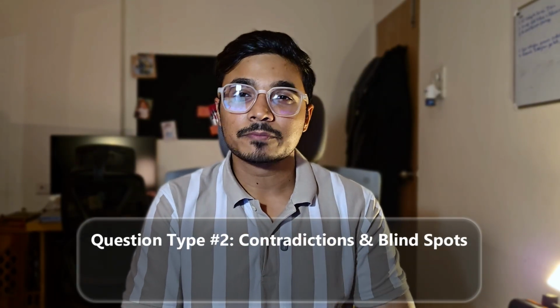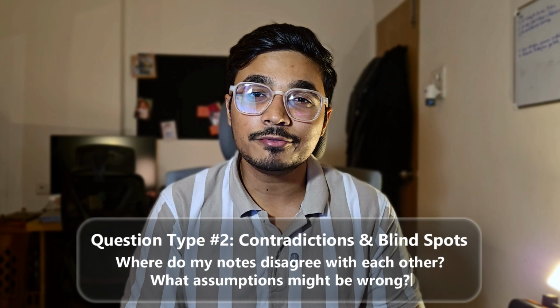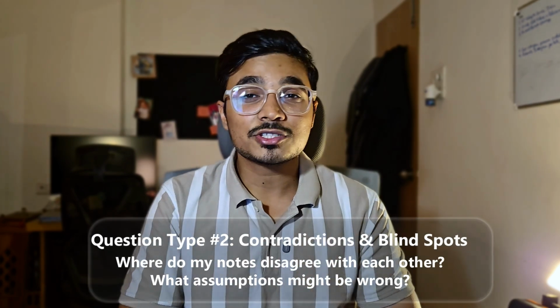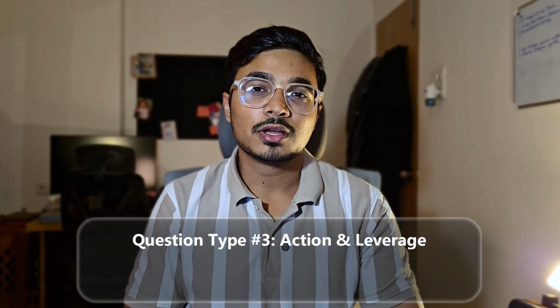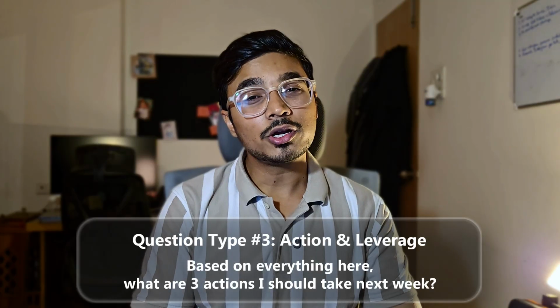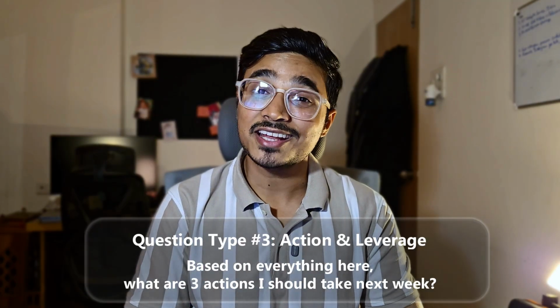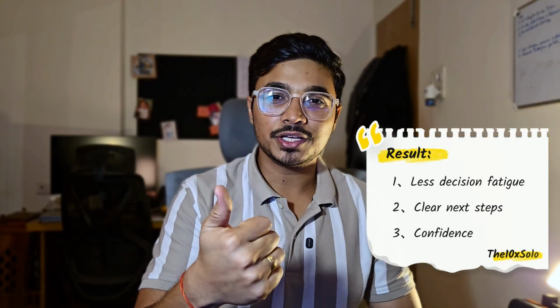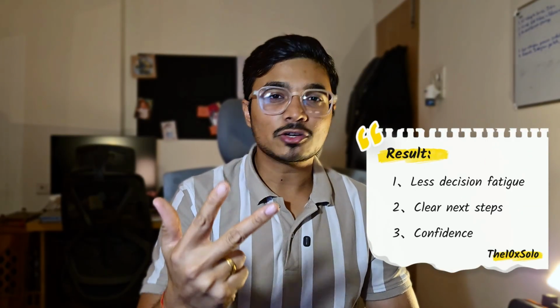Question number 2, contradictions and blind spots. Where do my notes disagree with each other? What assumptions might be wrong? This is thinking at a higher level. Question number 3, action and leverage. Based on everything here, what are the 3 actions I should take next week? Result: less decision fatigue, clear next steps, and confidence.